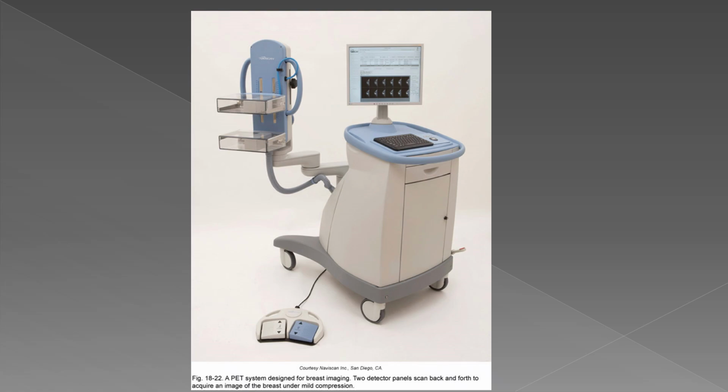This is a PET system for mammography. And so very similar to regular mammography, except there's no need to squeeze so hard. But the breast will fit right there in that space. It can compress a little bit till it's against it. And then it detects the photons coming off of it. And it creates a nice little image of the breast that way.